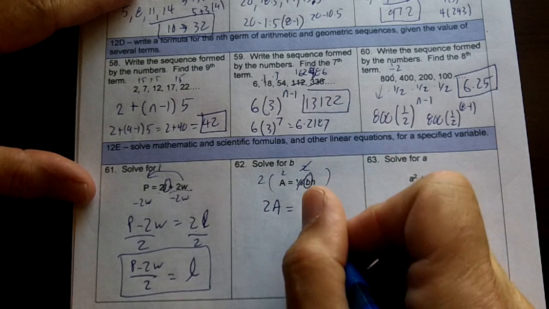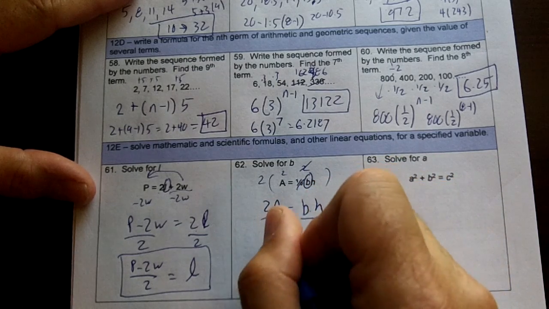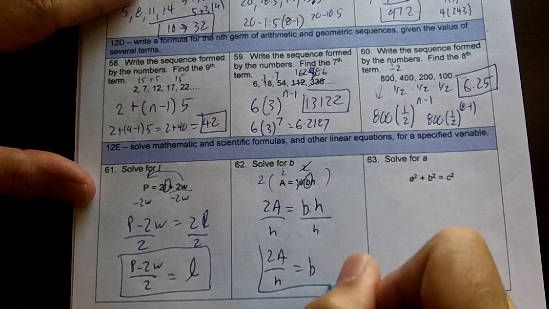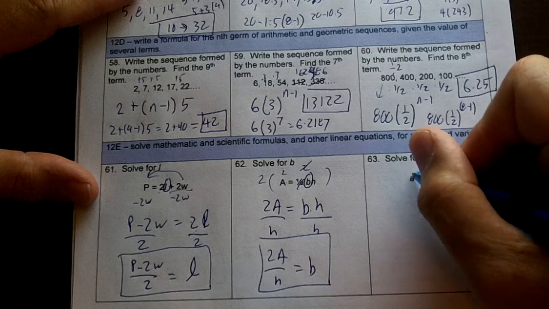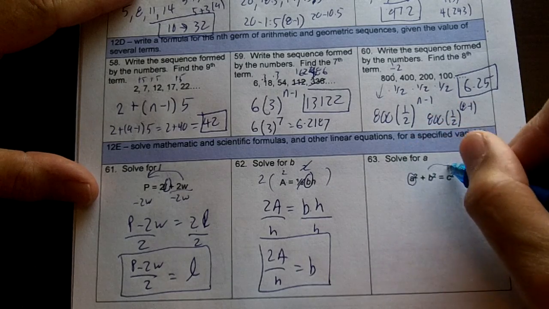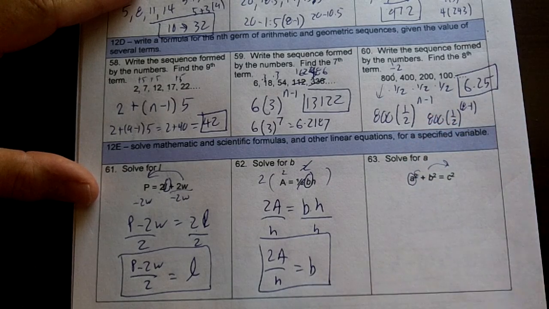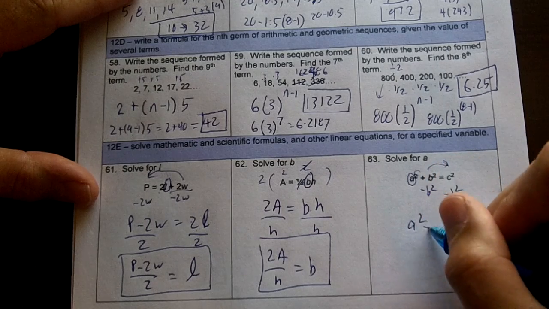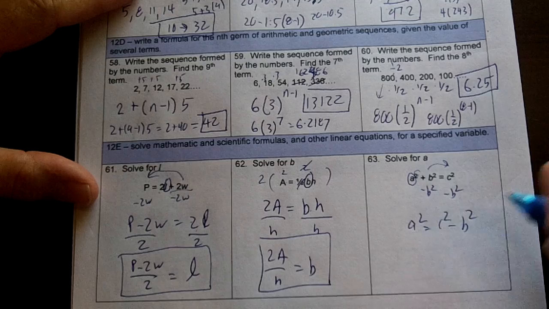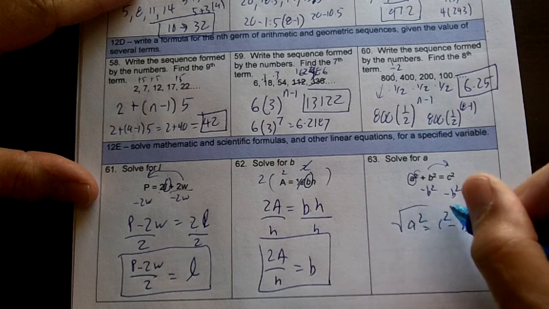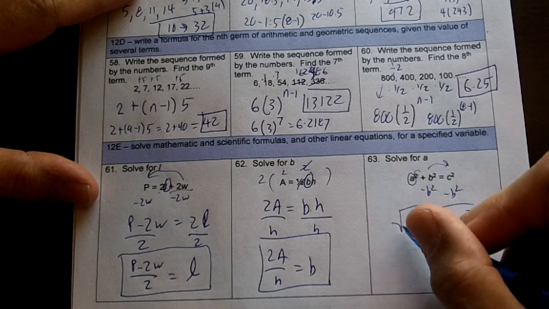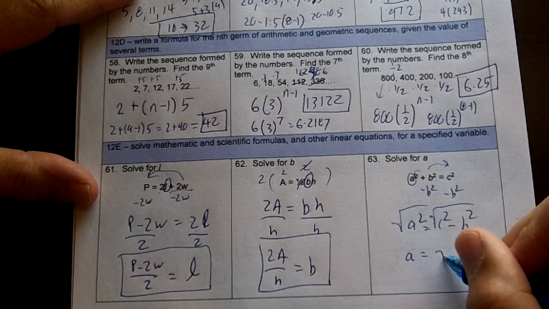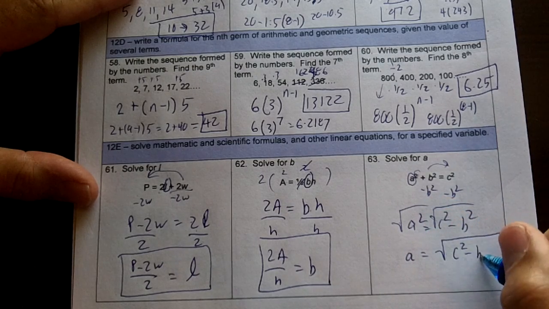Now then, I need to get rid of the H. The opposite of multiply is divide. So 2A over H equals my B. Right here, I want to get the A all by itself. So I need to move this over and get rid of that exponent. So I'm going to subtract the B squared. I'm going to get A squared equals C squared minus B squared. And then the opposite of a second power is a square root. So the square root deletes the exponent of 2. So A equals the square root of C squared minus B squared.